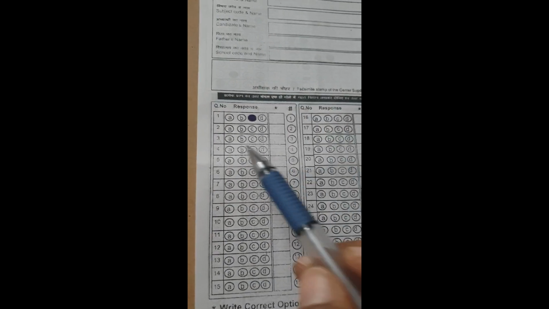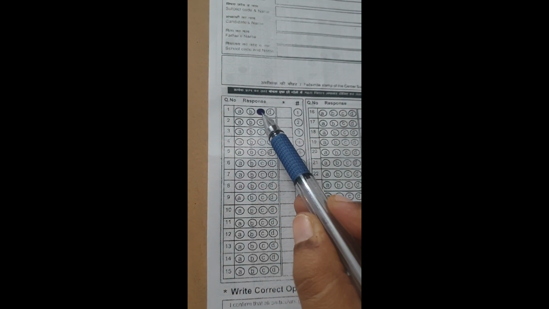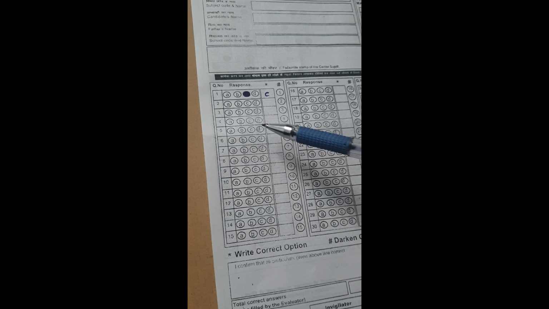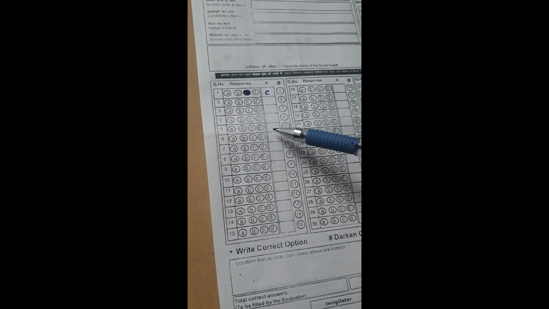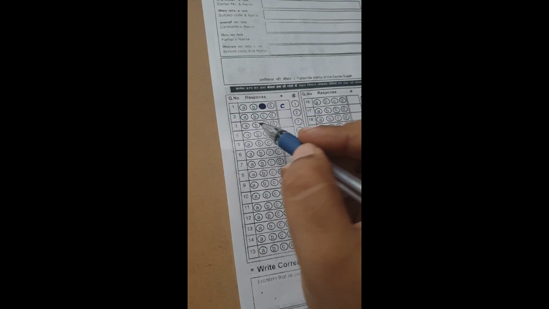Supposing question number 1 has the answer C, you are supposed to color that bubble, and in this star column you are going to write the alphabet C. As per CBSE instructions, this is the column which stands the most important. You are definitely going to color the bubble that's there, but then you will also have to fill this column up. This is again equally important.